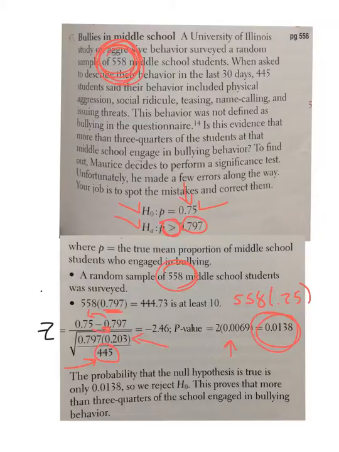And then the probability that the null hypothesis is true is 0.0138. That is not correct. That 0.0138 is the probability that we would get a sample this much different if the null hypothesis was true. And then it says, so we reject the null hypothesis.